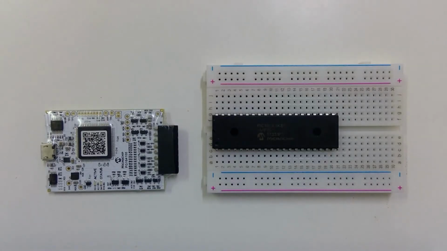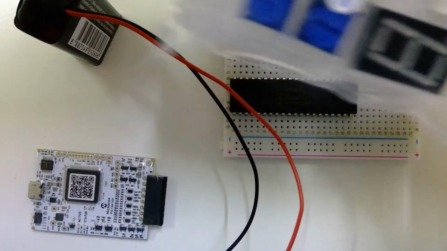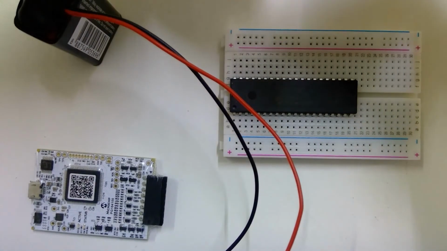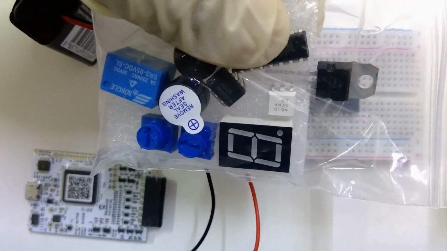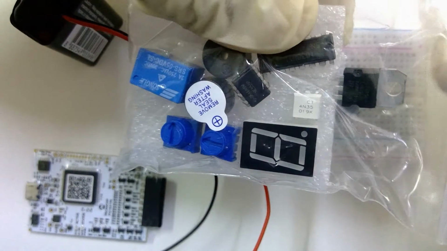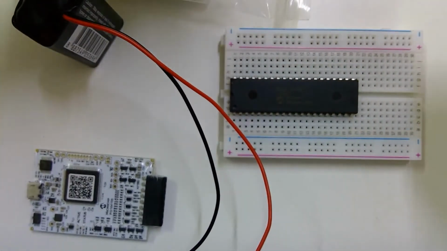So let us build our circuit now. As it was explained previously, the LM7805 IC voltage regulator is available in this packet. Let's connect it here on the breadboard.